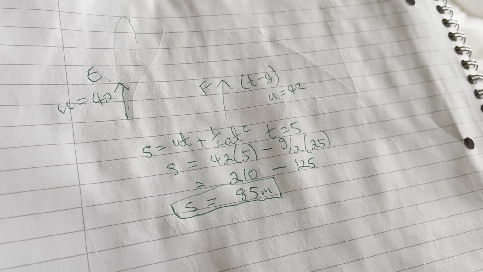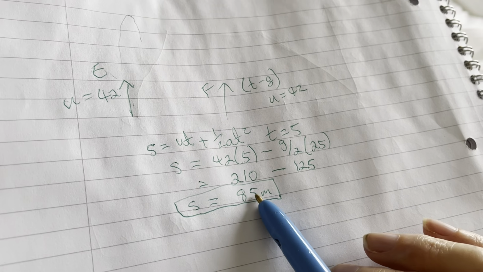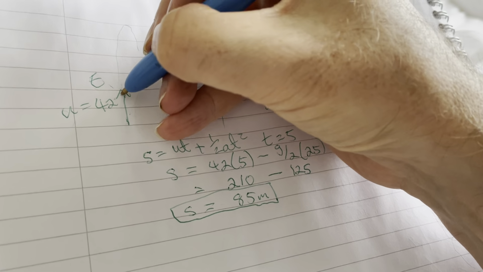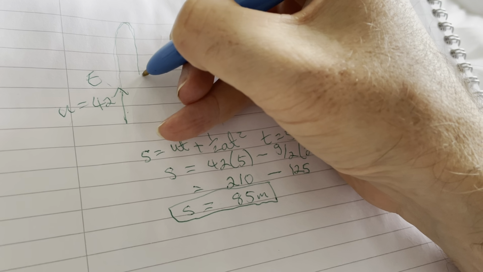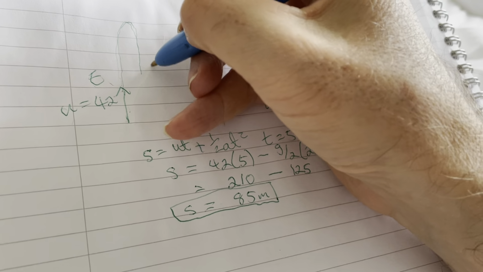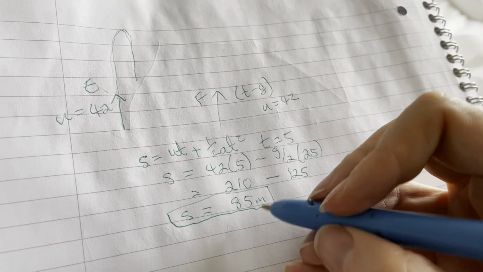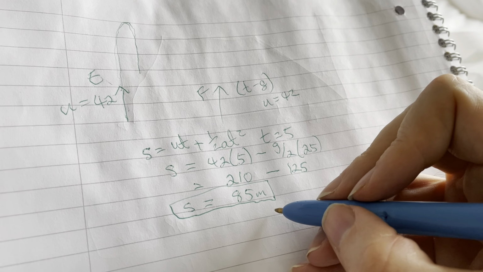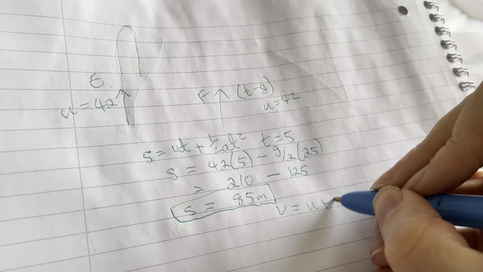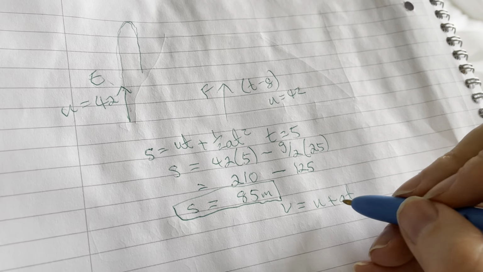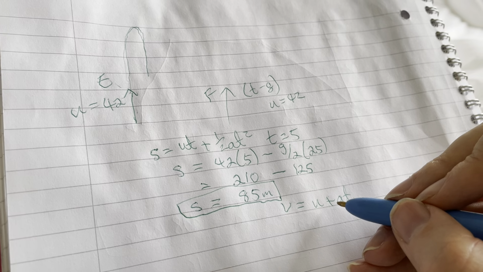Okay, that's interesting, so that could be a catch here. That is the distance it's travelled, the total distance, and that's not a vector. So the displacement might be different. It might have gone up and down. So let's say V is equal to U plus AT. Let's see at what time the total distance is travelled, and find where the ball is.